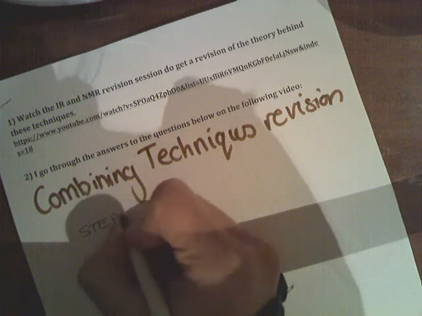So in this session, we're going to go through a couple of the questions which are outlined in your worksheet, and we're going to basically go through the way I answer these types of questions. Okay? So first of all, I'd follow the following steps when I answer a combining techniques question, and it really goes through what technique you're going to utilize first and for what reason.